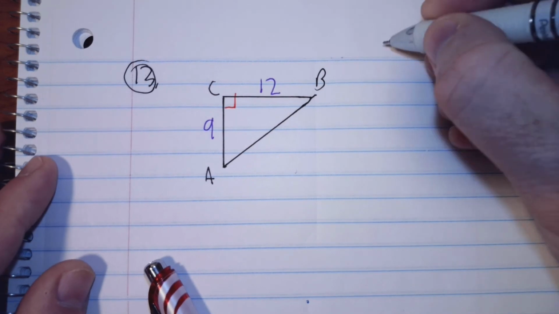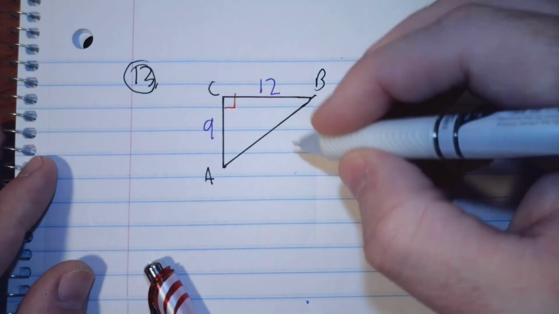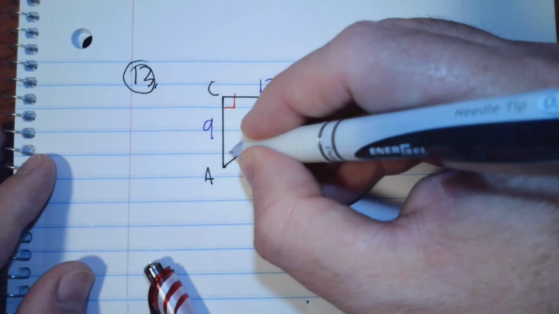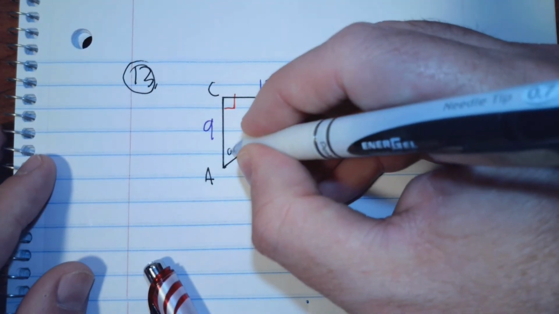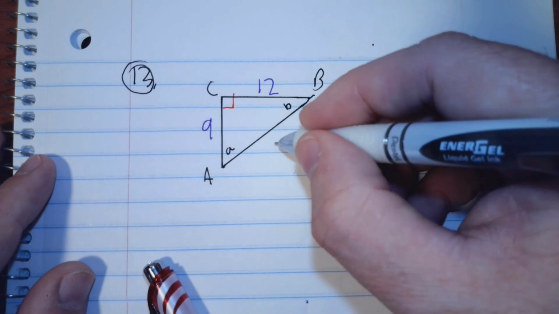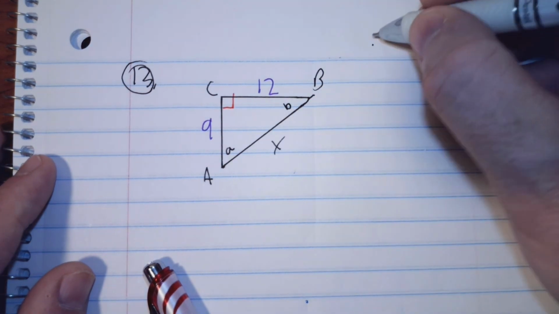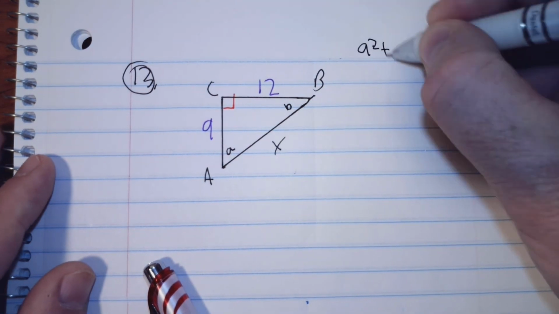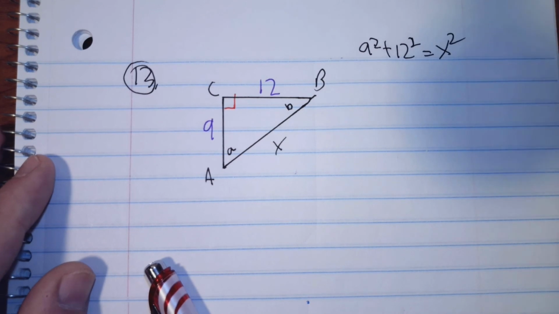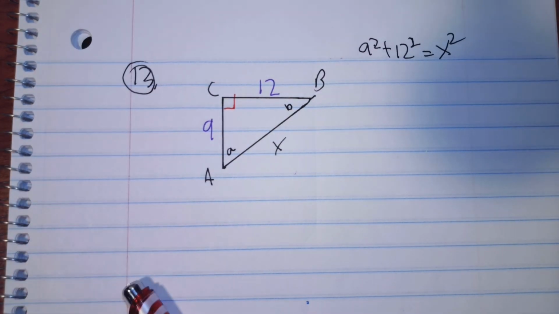Let me assign variables to what I need. I'm going to need this, this, and this. So you could do 9 squared plus 12 squared equals x squared. But I want to use trig because ultimately I need to use that.